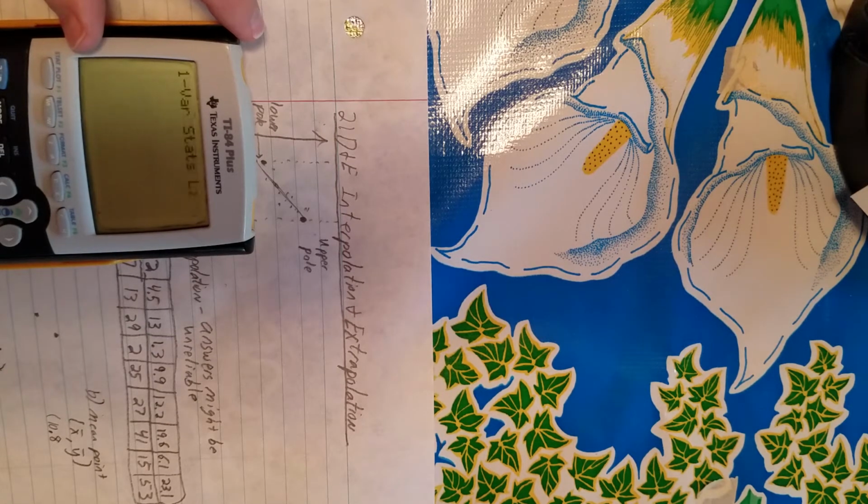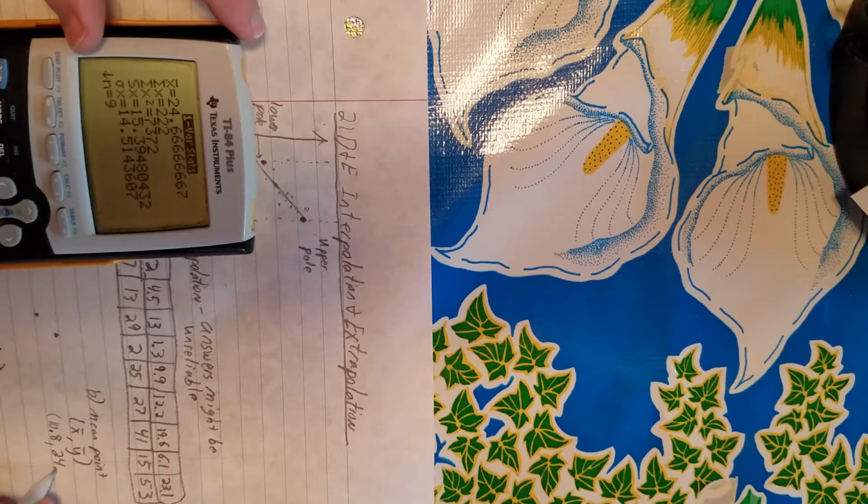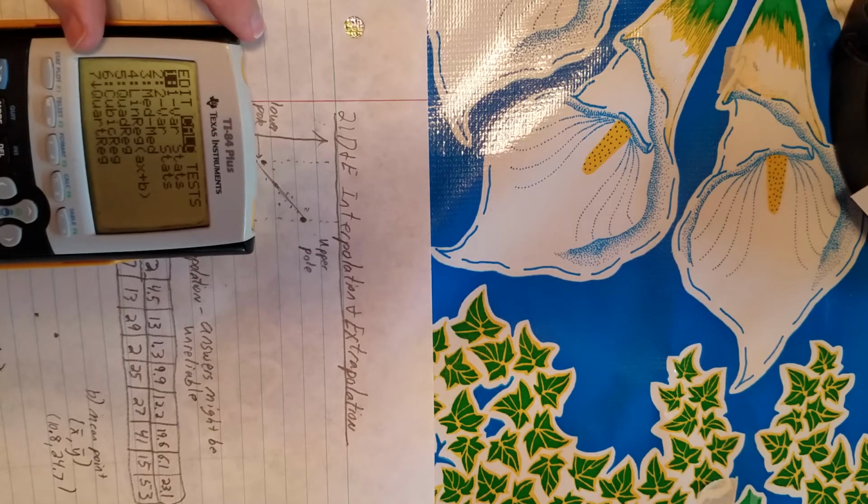And now it'll calculate that. There's the Y value, 24.7. Now I'm just curious. I'm not sure if this will work, but I'm just going to go back and change it back to L1.